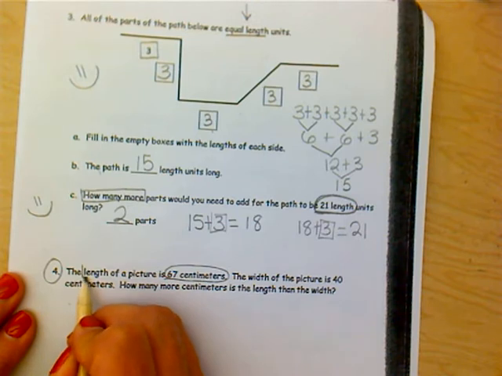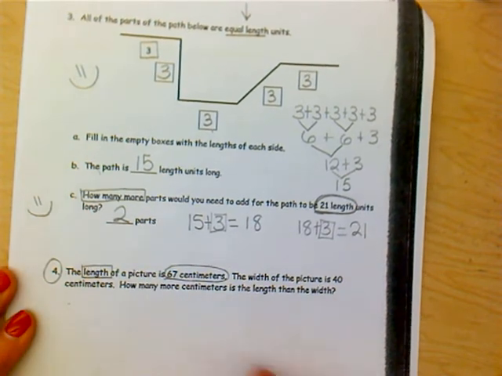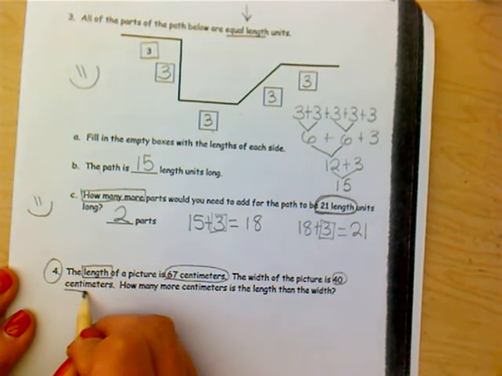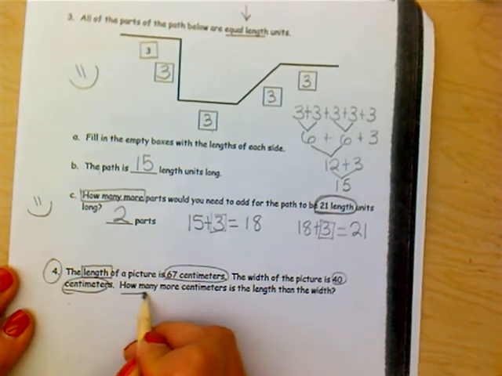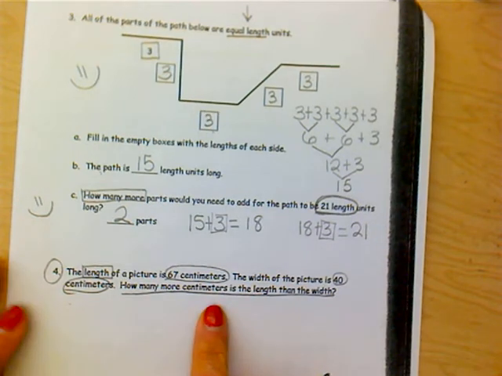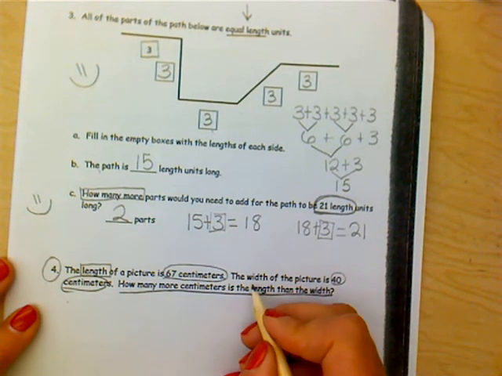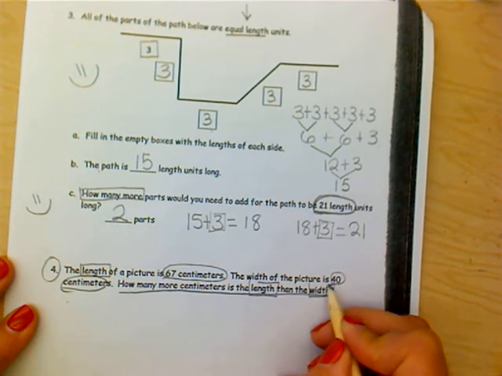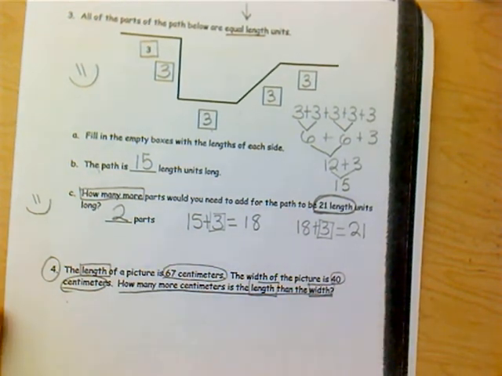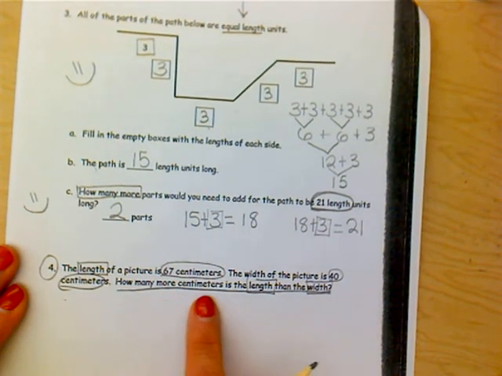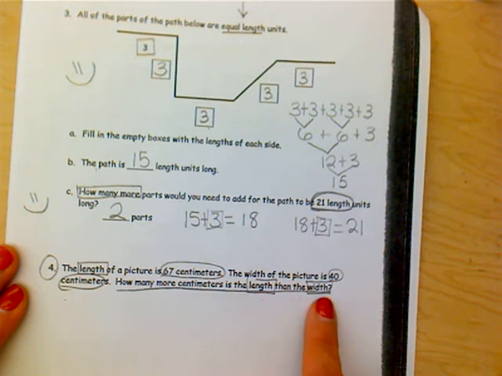This would be the length, how long it is. The width of the picture is 40 centimeters. How many more centimeters is the length than the width? So we are going to compare the length and the width. All right, so I need you to figure out how many more centimeters is the length than the width.